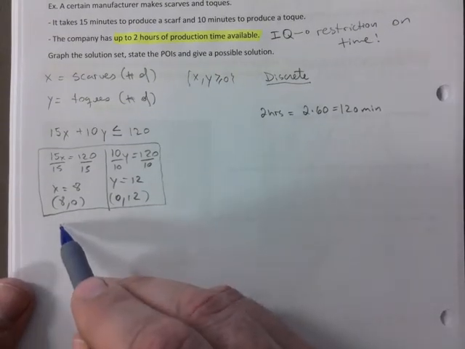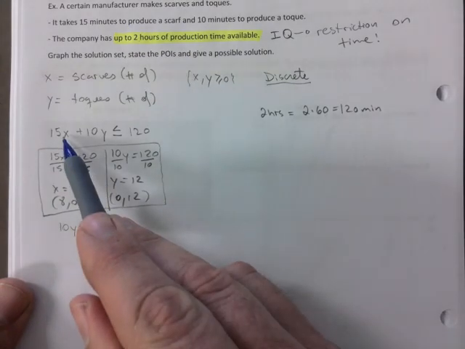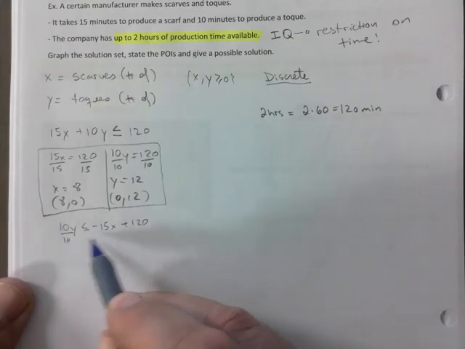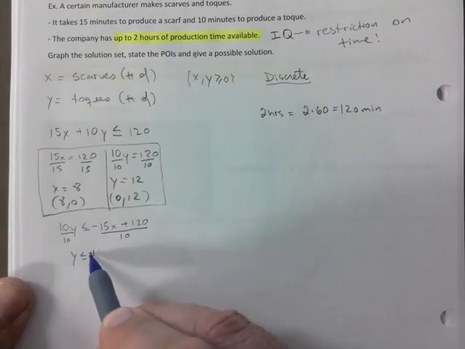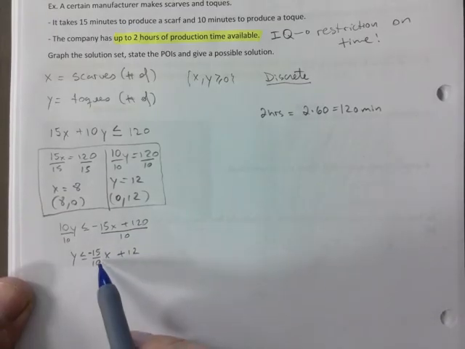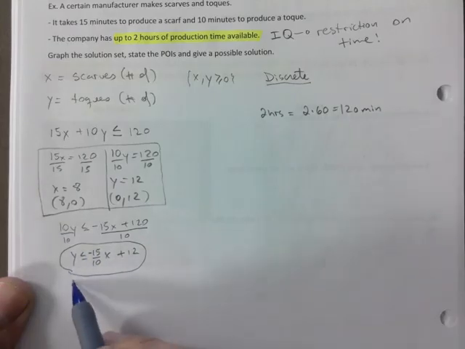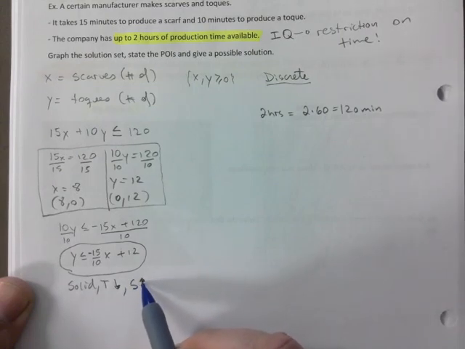We also rewrite 10y is less than or equal to negative 15x. The 15 comes over, negative, plus 120. Divide both sides by 10. And I'm just going to leave everything as is. I'm not going to simplify. There's going to be a solid line. True region is below, so we're going to shade above.